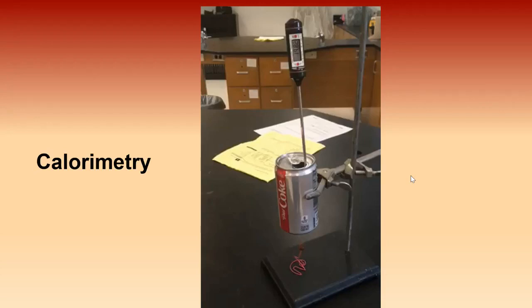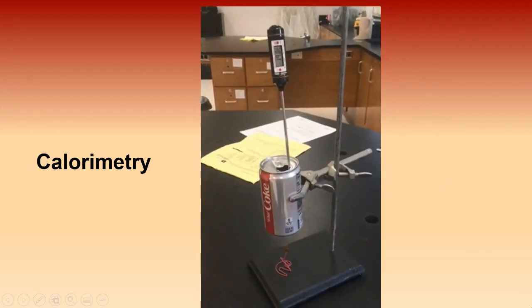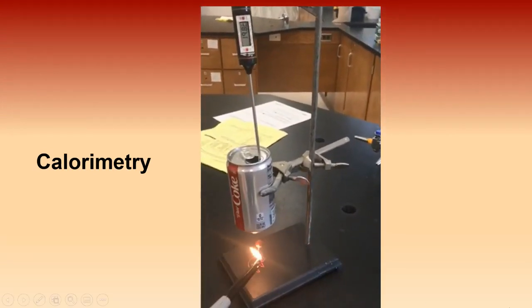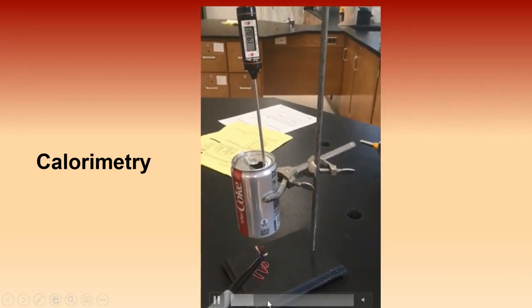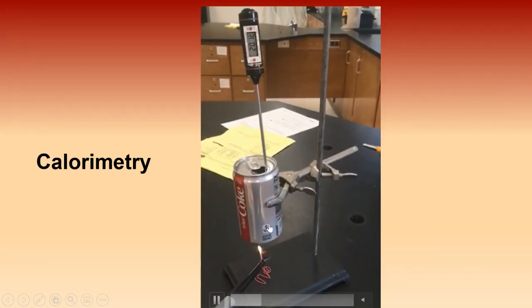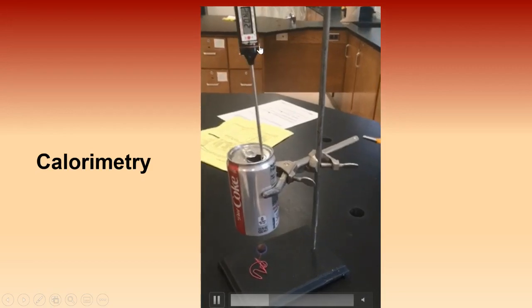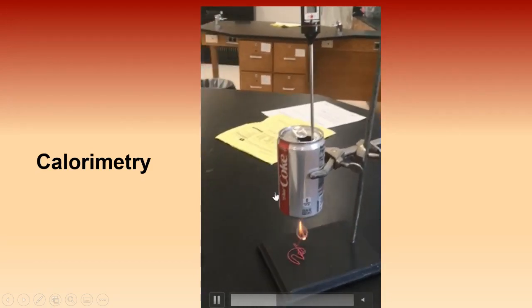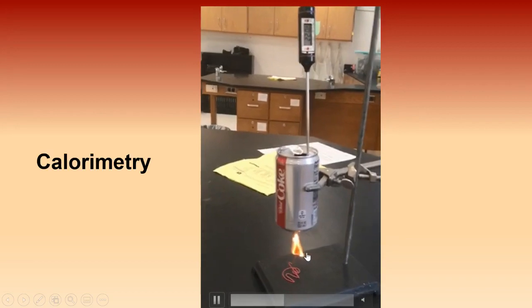Let's talk about calorimetry. Calorimetry is literally the way they determine how many calories are in food. So right here I have a Cocoa Puff and I'm lighting that on fire. And as you can see, that can has water in it, and that water is going to heat up based on how much energy that Cocoa Puff releases.